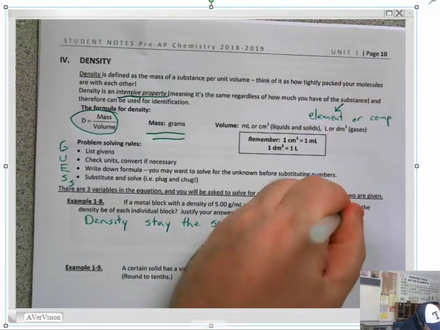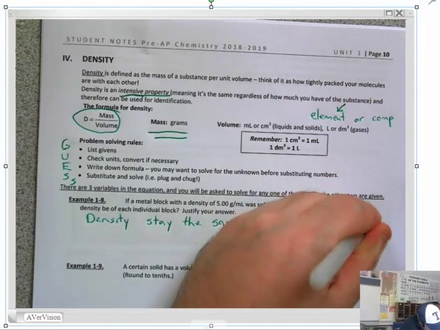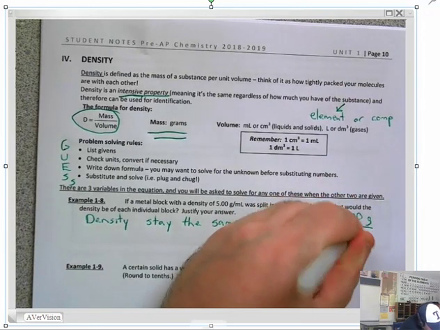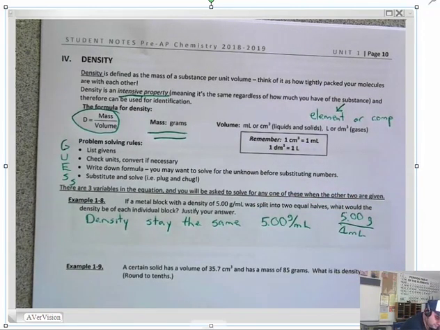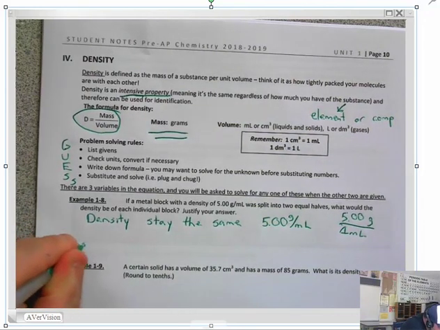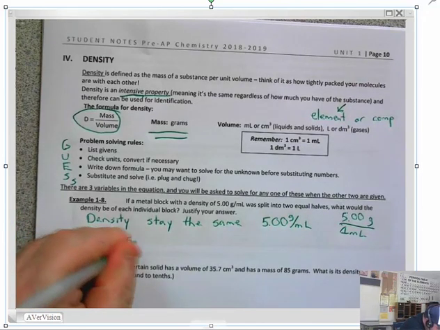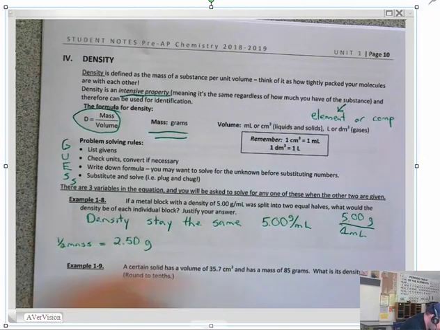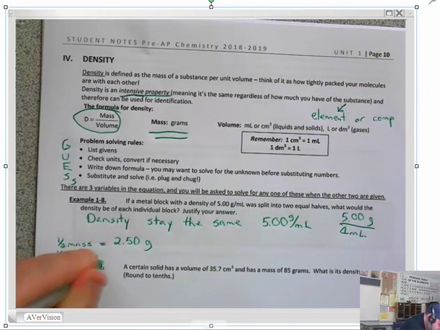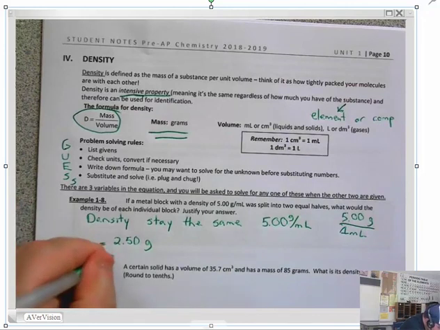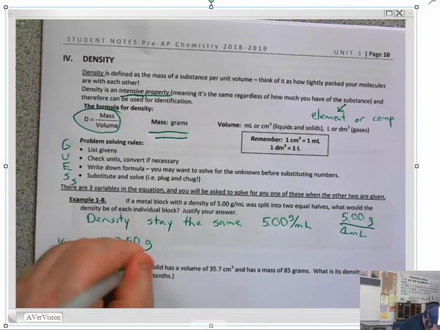Well, let's think of this as 5 grams per 1 milliliter. That is my mass per volume. If you take half the mass, half of 5 grams, if you split it in half, it would be 2.50 grams. And then half the volume: if you start off with 1 milliliter, you would have half a milliliter.